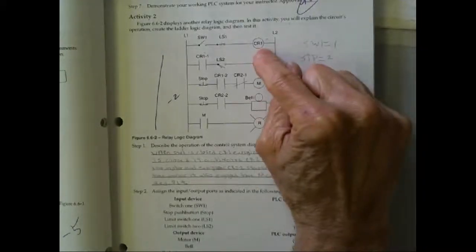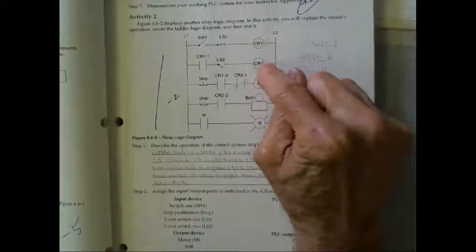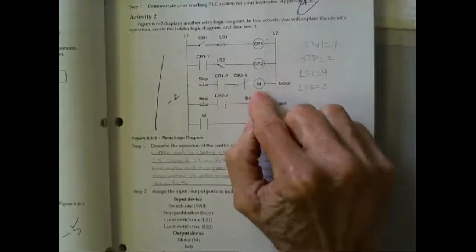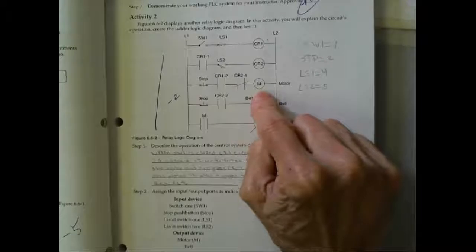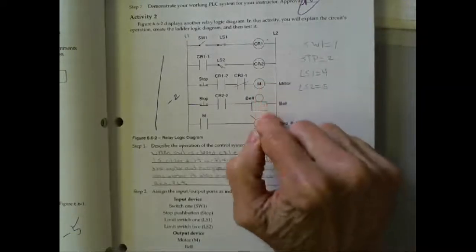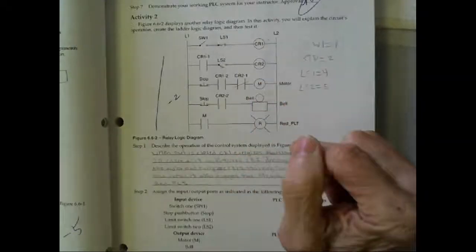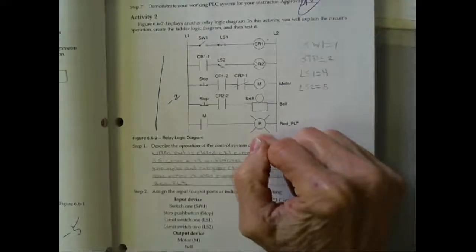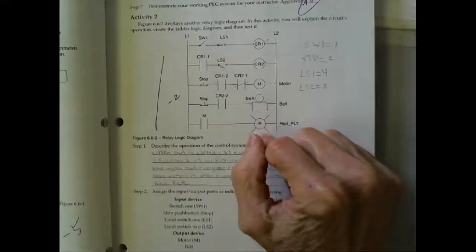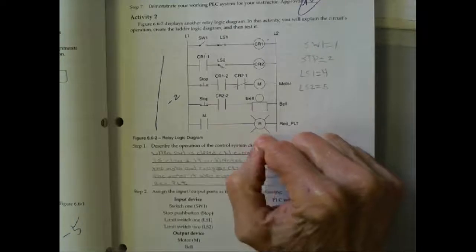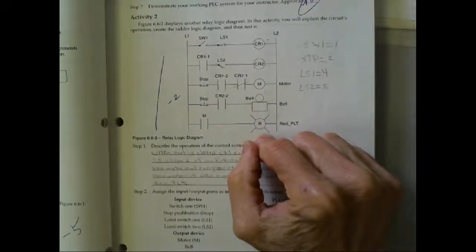So this will be a B3 file. This will be a B3 bit. This will be a B3 bit. This will be one of your outputs, because this is going to run a relay somewhere, right? This is a bell. You're going to have to use an output for that, and this is a light. You're going to have to put an output for that. Everybody okay? Yes or no?